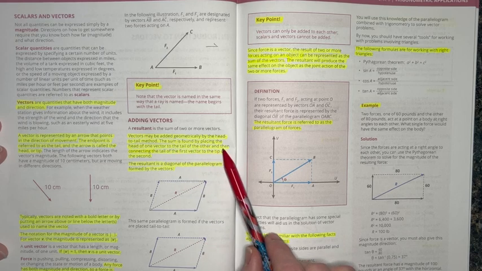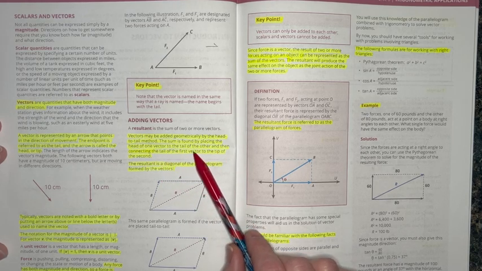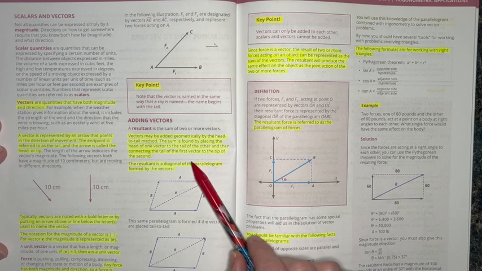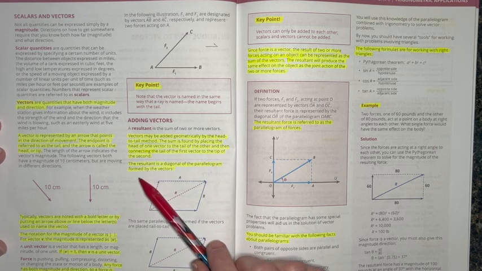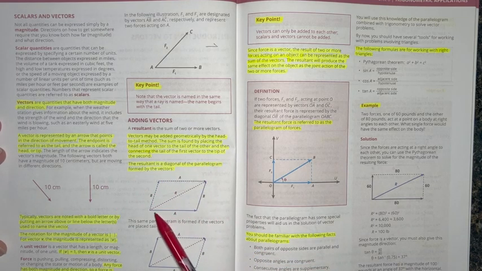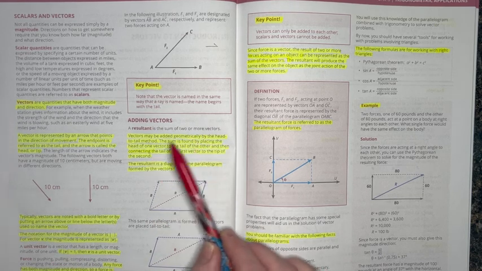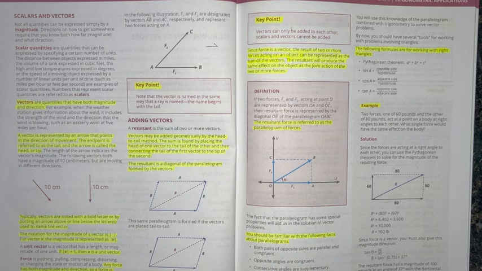Vectors may be added geometrically by the head to tail method. The sum is found by placing the head of one vector to the tail of another and then connecting the tail of the first vector to the tip of the second. The resultant is a diagonal of the parallelogram formed by the vectors. So the resultant is the sum of our vectors, okay?